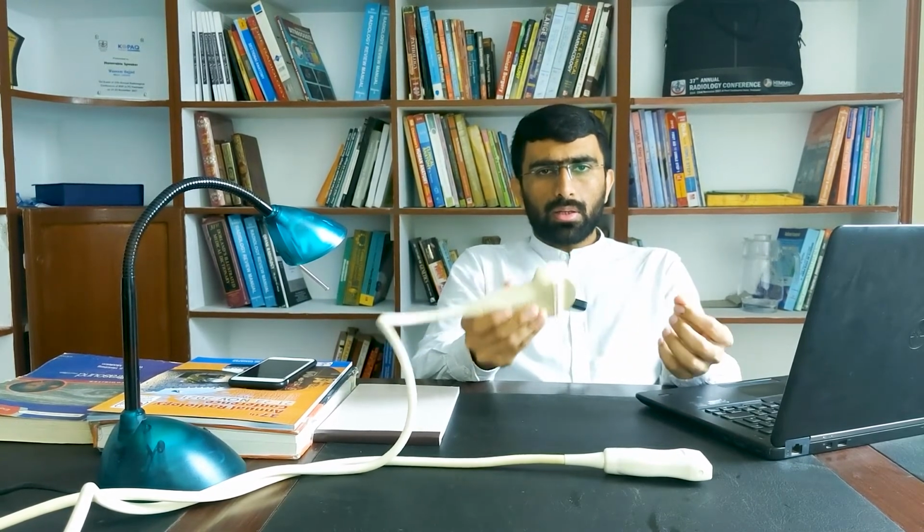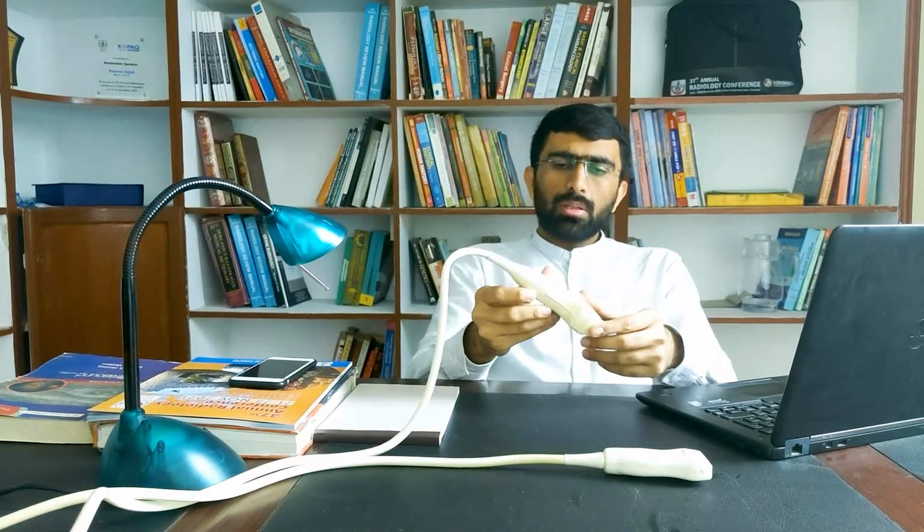So first of all, always handle the probe with care. The next very important thing to learn about the ultrasound probe is to identify the pointing end of the probe. In every probe, whatever company or manufacturer you are using, there is always a mark, a light, or some pointer which indicates the pointing end of the probe.